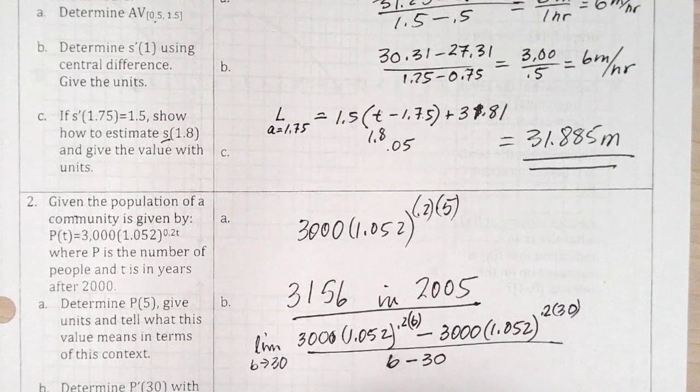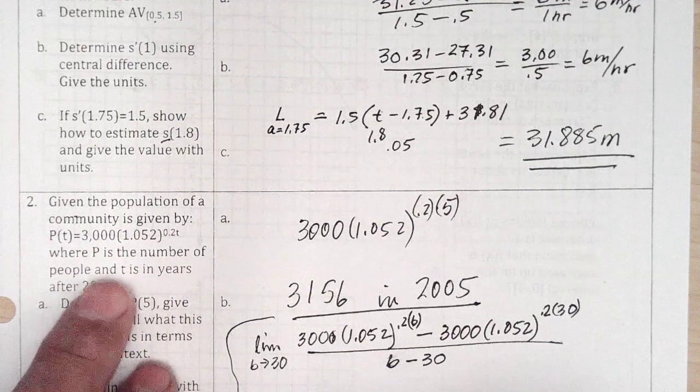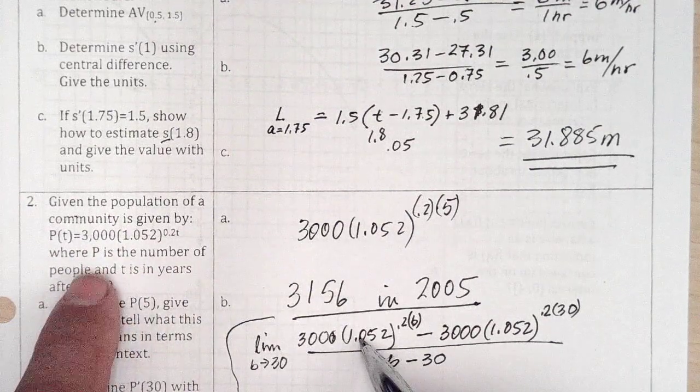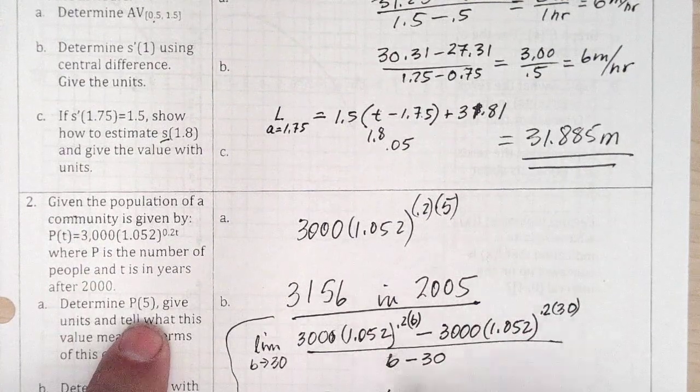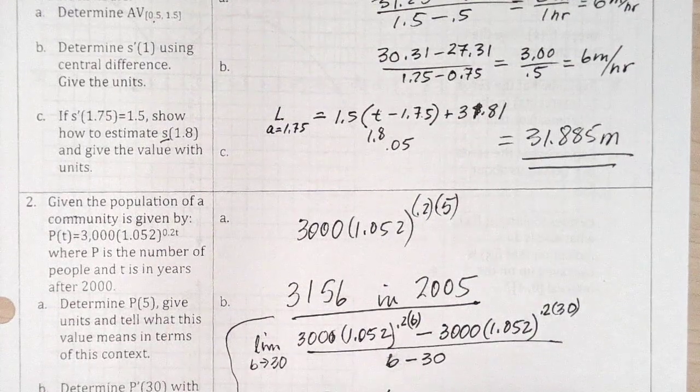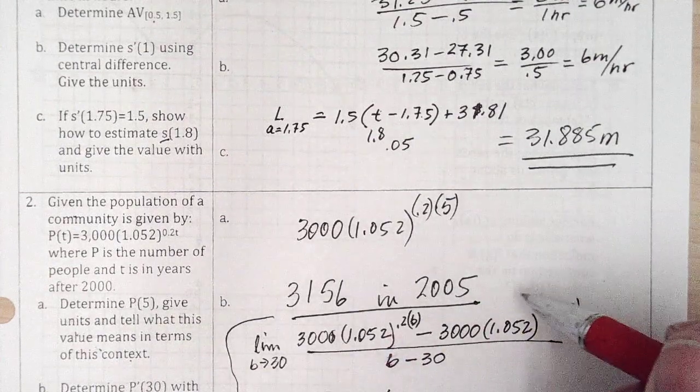So I'm getting 41.2. This is all part of B here. The numerator is the number of people, and the denominator was years. So 41.2 people per year. Give the units and tell what this means in this context.